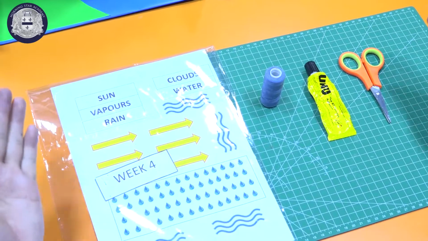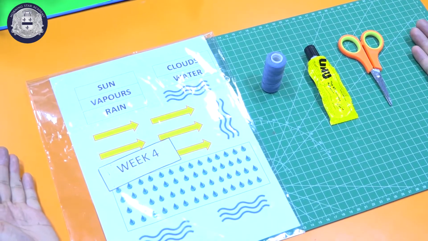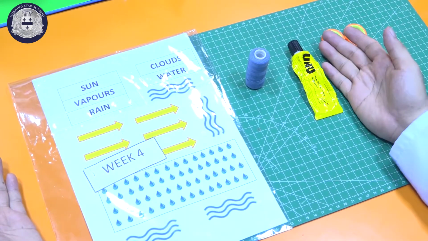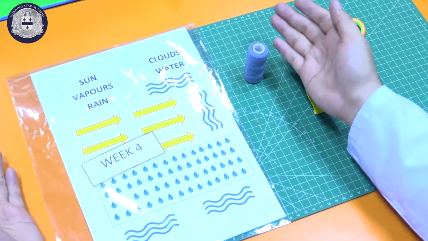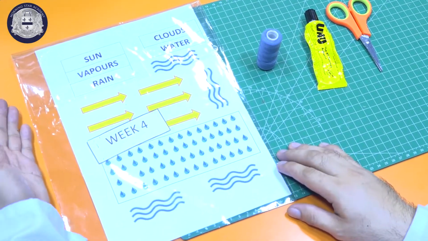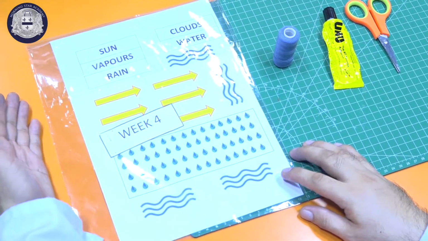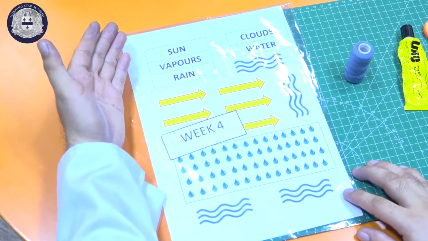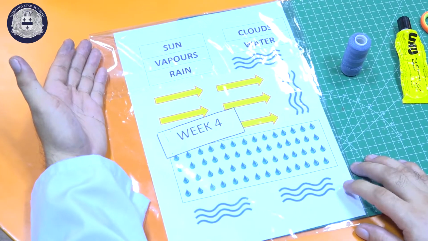So kids, here are the materials needed for today. Of course, the scissors, the uhu, and the thread, and the materials for week 4, where there are arrows and labels for our water cycle diorama.